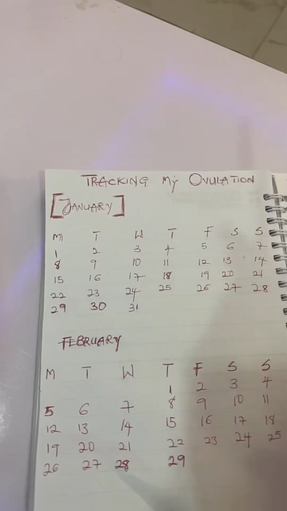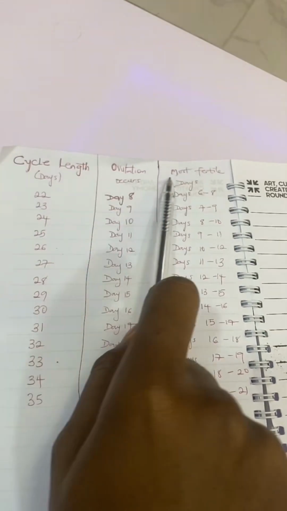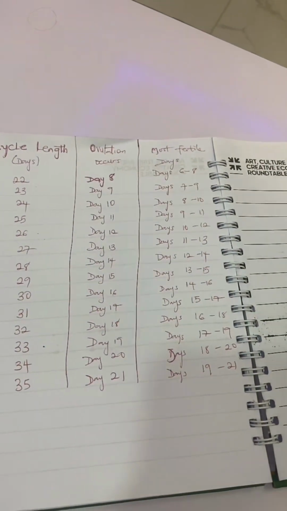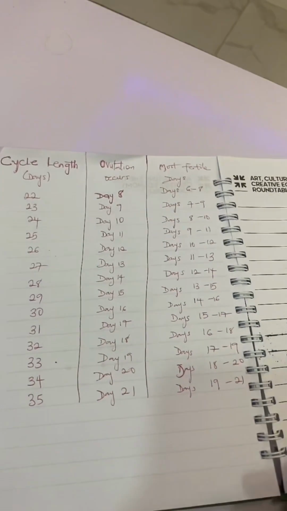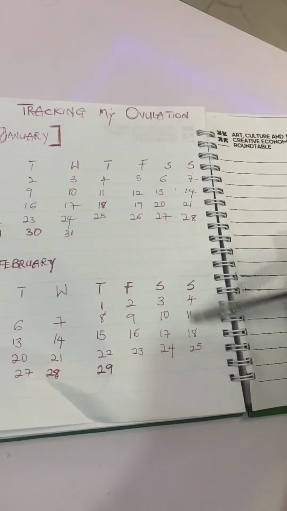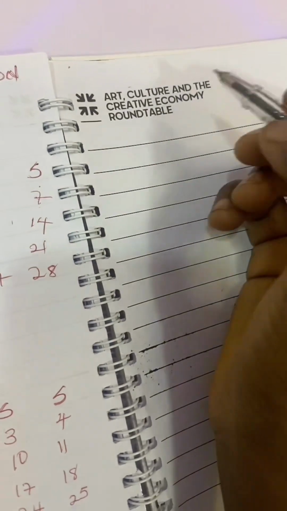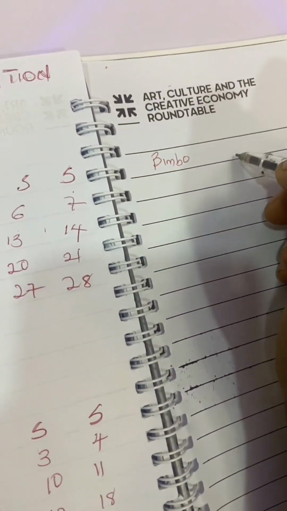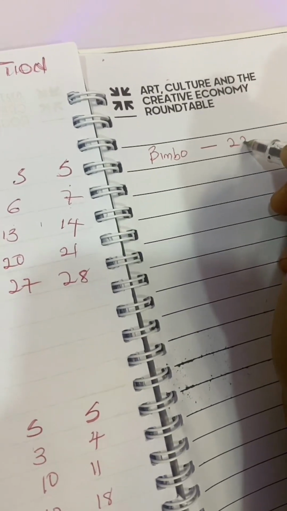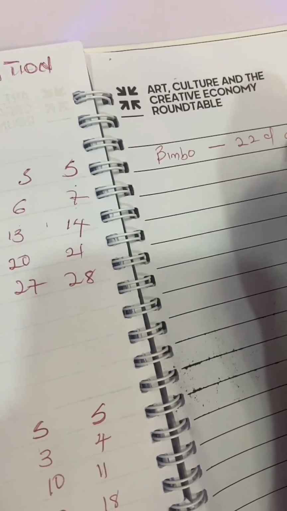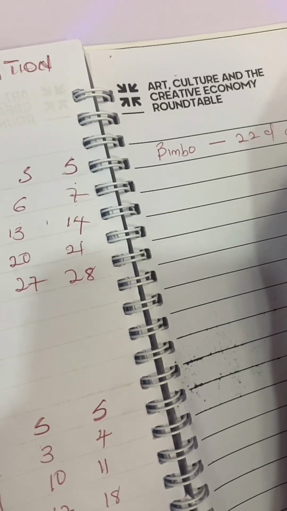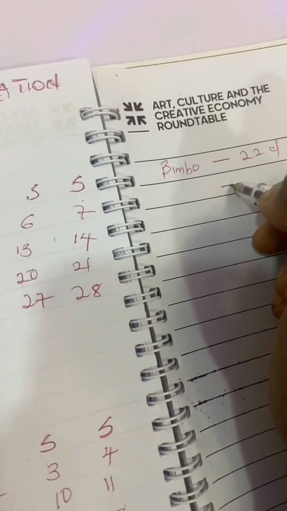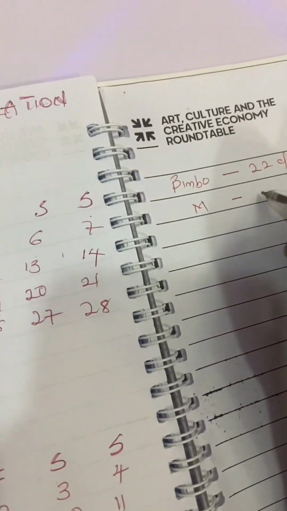Now we need to note that if you have 22 days cycle length, your ovulation is on day 8. You start counting from the first day of your period. But I'm going to do all of those things now practical, so you see. Okay, so let us use the first person, Bimbo. Bimbo has 22 days cycle length, and she menstruates for 3 days.